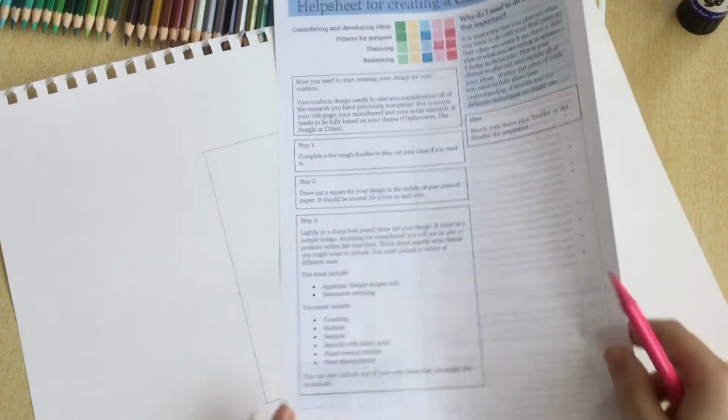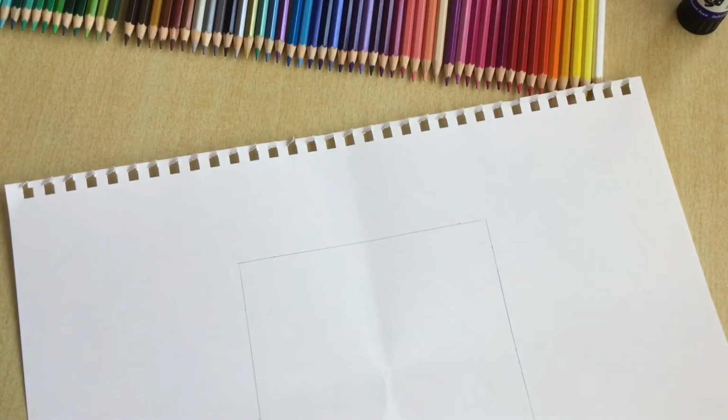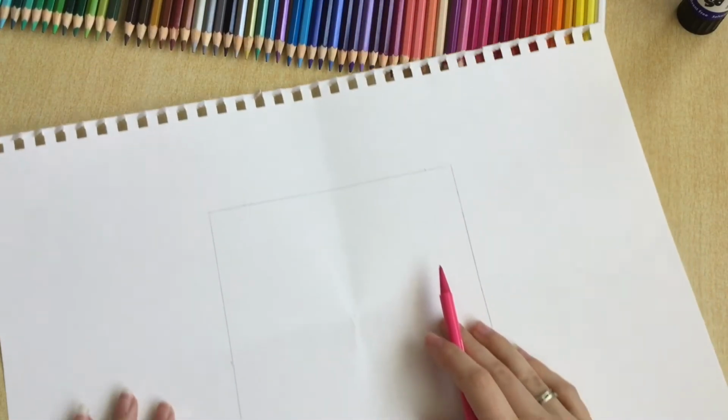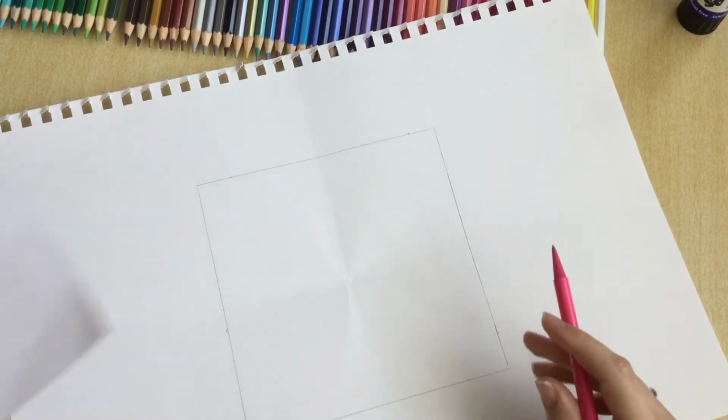Now, from here, I'm going to start drawing it out. Now, you need a sharp lead pencil for this. You need to make sure that you're doing it as you want it to look.